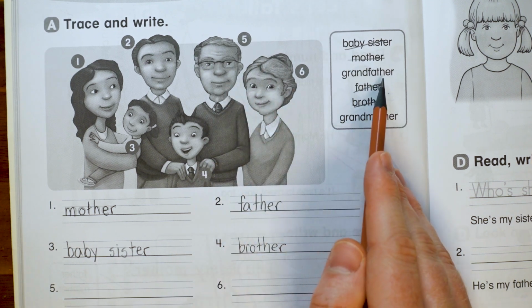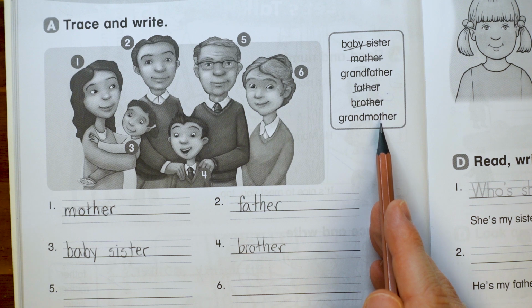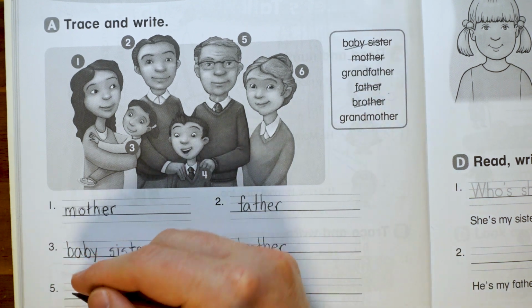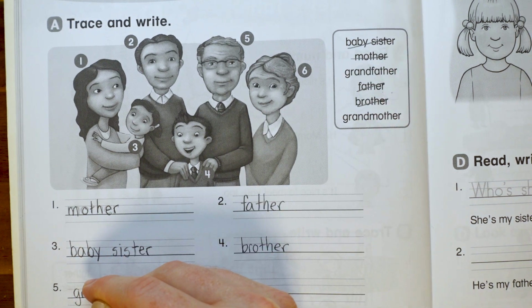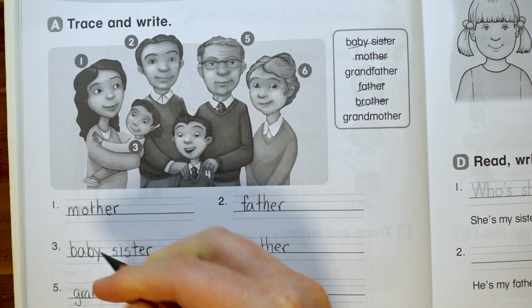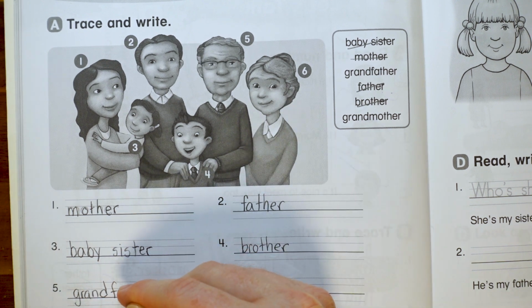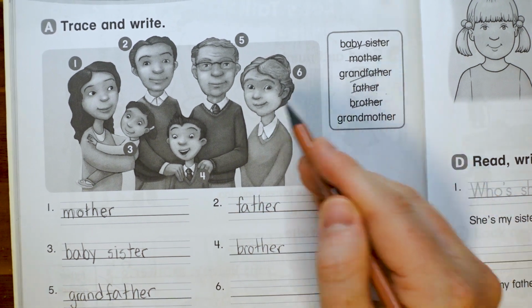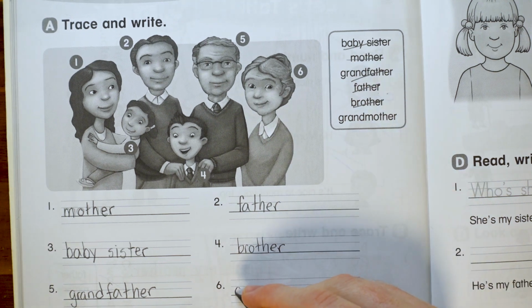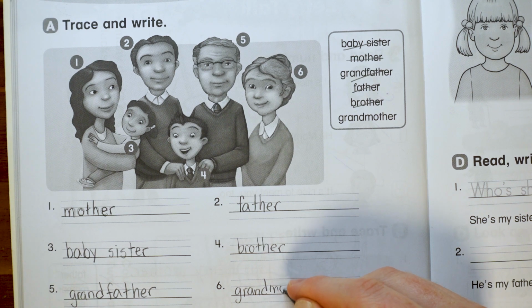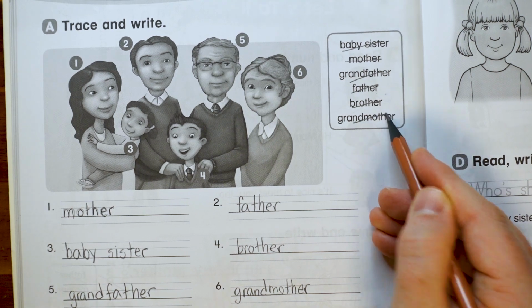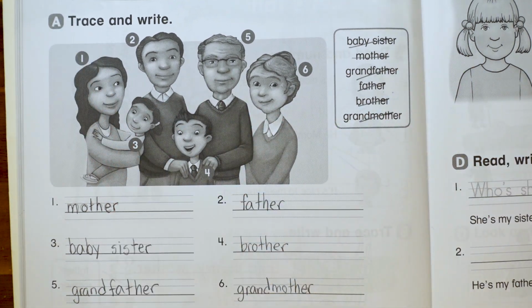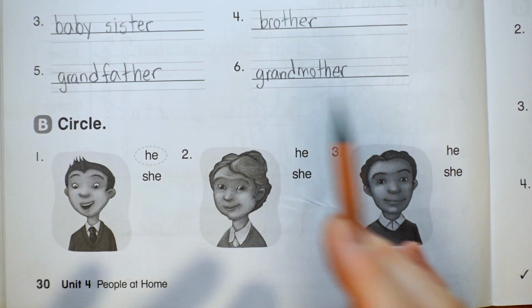So is this the grandfather or the grandmother? Grandfather. Let's write that. G-R-A-N-D-F-A-T-H-E-R. Grandfather. Which means this is the grandmother. G-R-A-N-D-M-O-T-H-E-R. Grandmother. All right, and we are finished with part A. Okay, and this is part B.